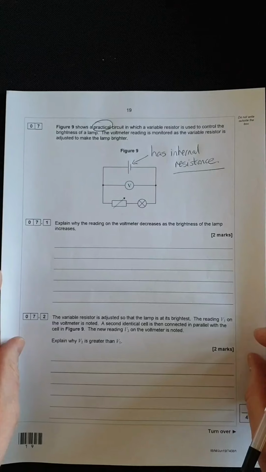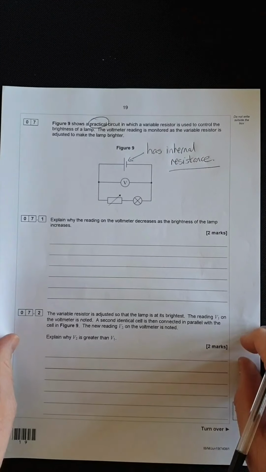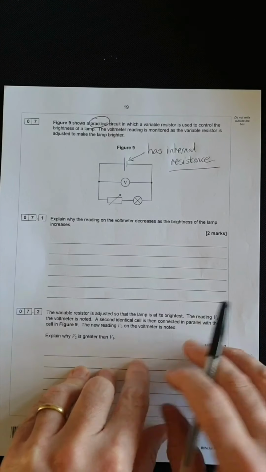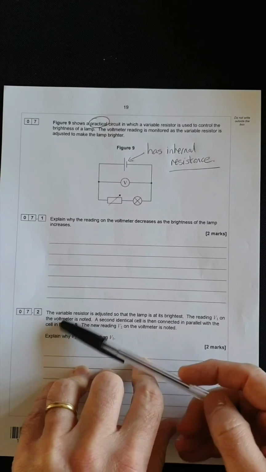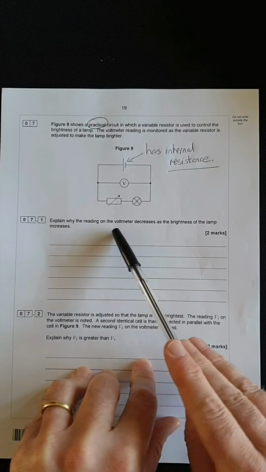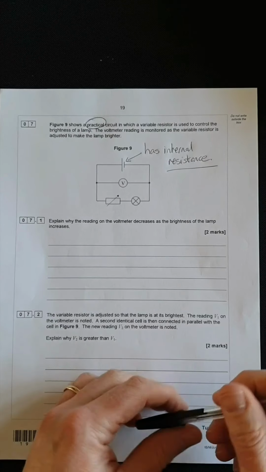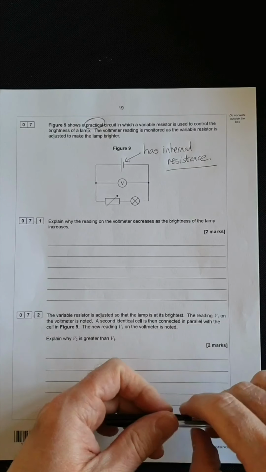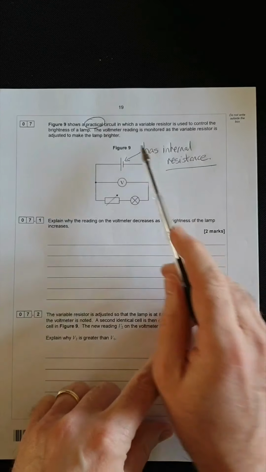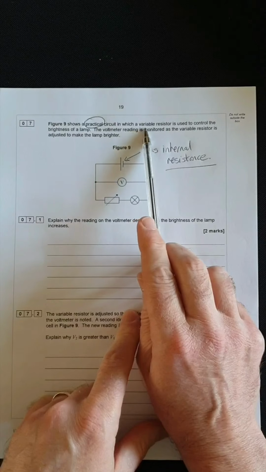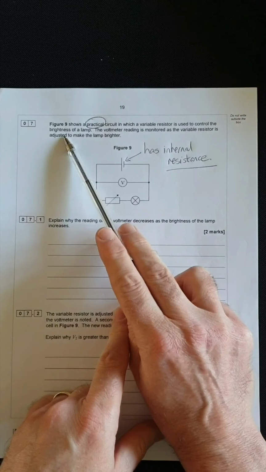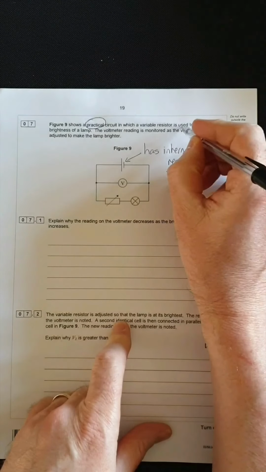Let's go back to question 7 and see how we can use our understanding of electric circuits to analyze this circuit in order to answer the question that we've been asked for part 1. Now, we're told in the question that a variable resistor is used to control the brightness of the lamp.